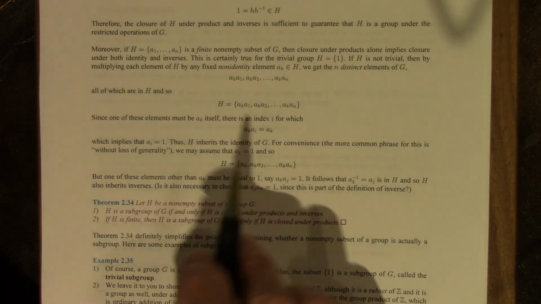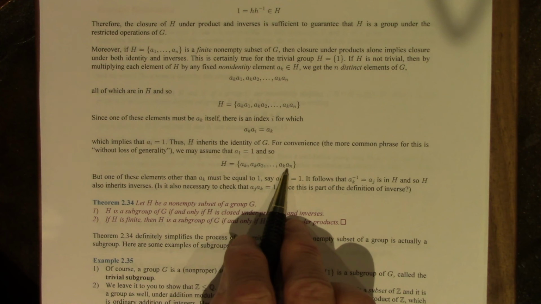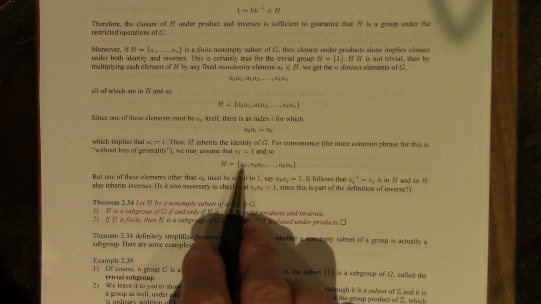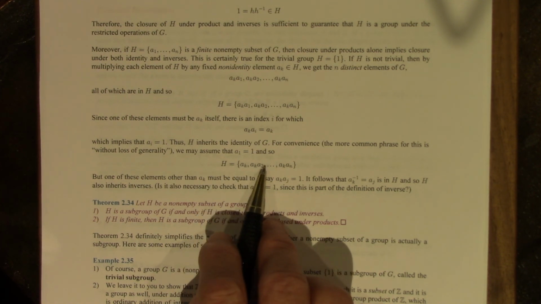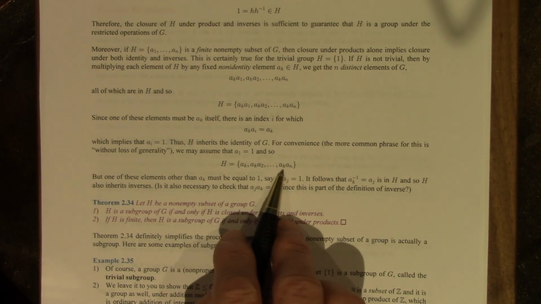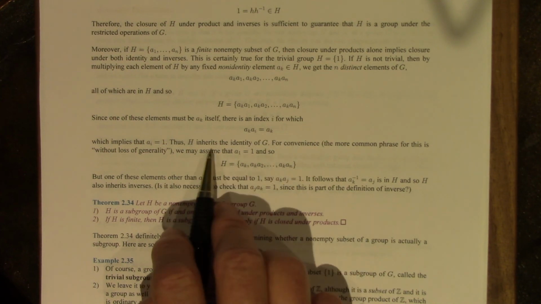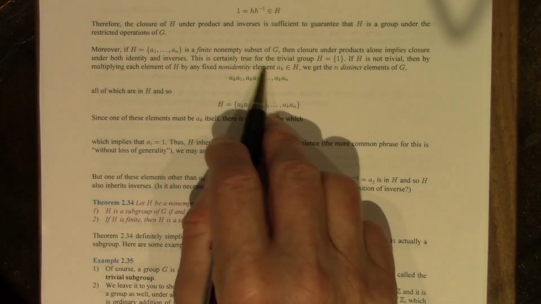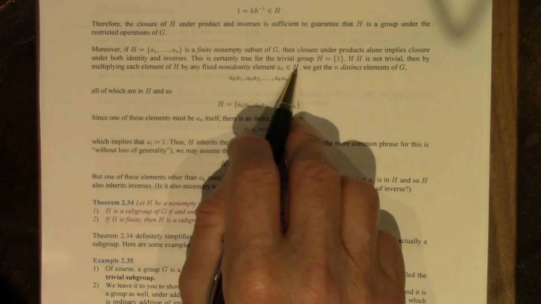In any case, this is what H looks like now, because a1 is the identity, so this is just a_k here. But one of these elements, other than a_k, has to be the identity. The identity is in here. We just proved that H inherits the identity. a_k is not the identity. We deliberately chose it to be a non-identity element.